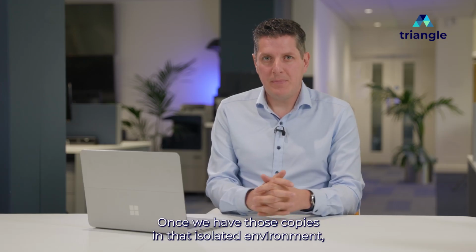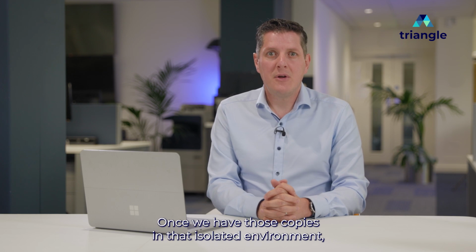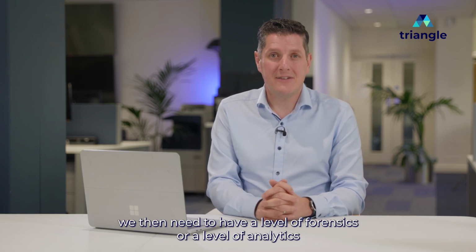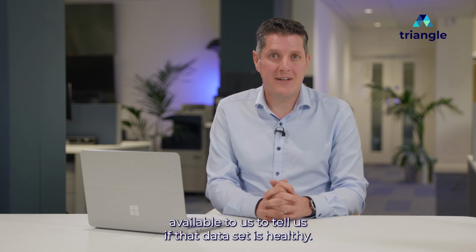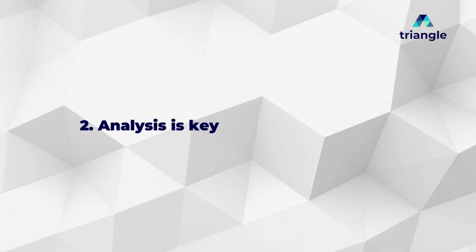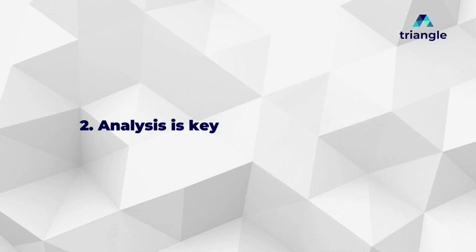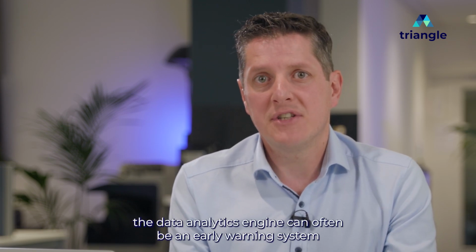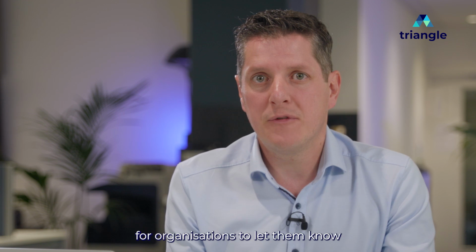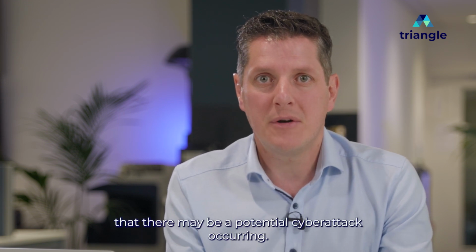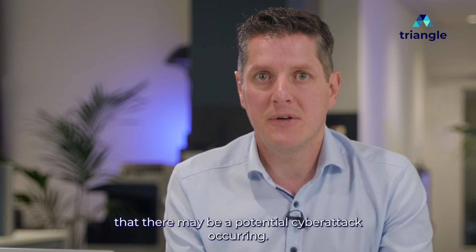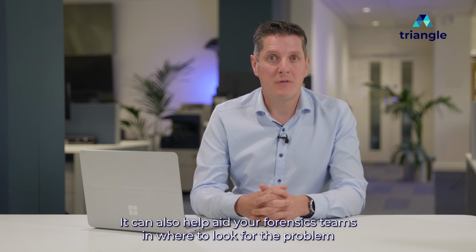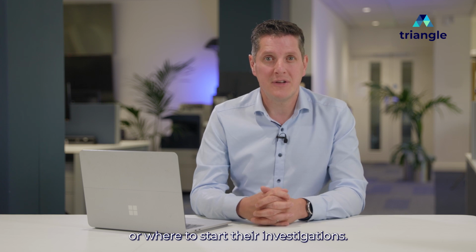Once we have those copies in that isolated environment, we then need to have a level of forensics or a level of analytics available to us to tell us if that data set is healthy. In Triangle's experience, the data analytics engine can often be an early warning system for organizations to let them know that there may be a potential cyber attack occurring. It can also help aid your forensics teams in where to look for the problem or where to start their investigations.